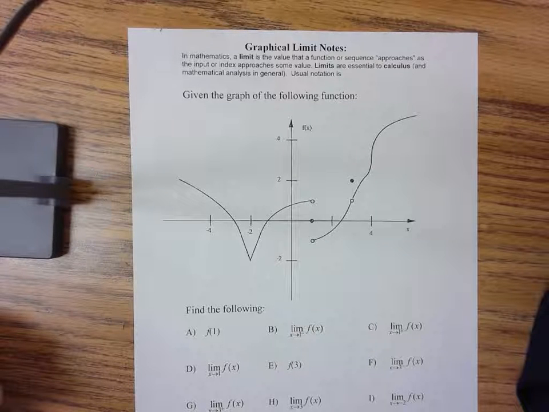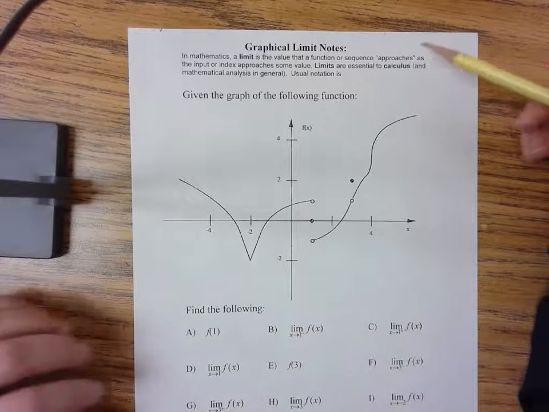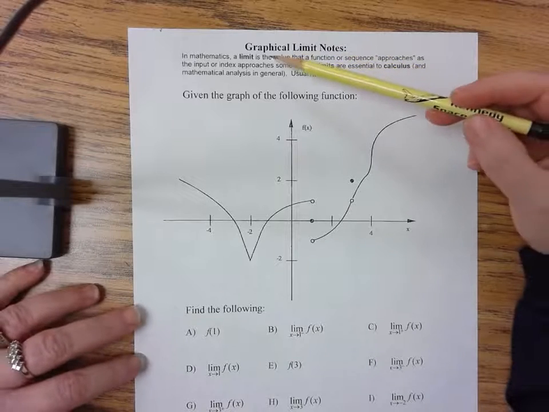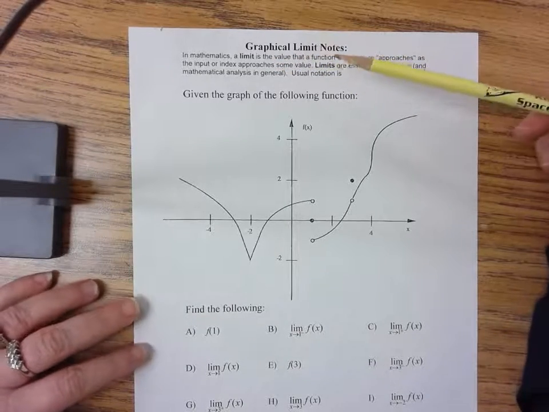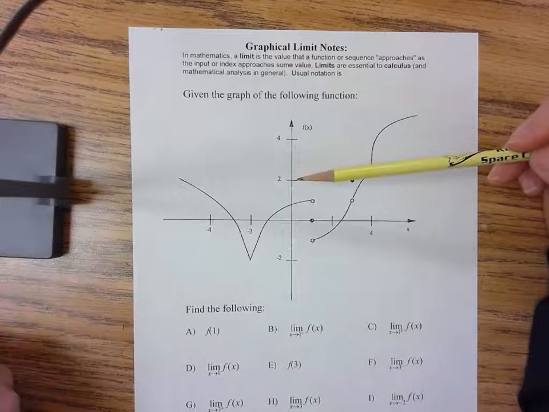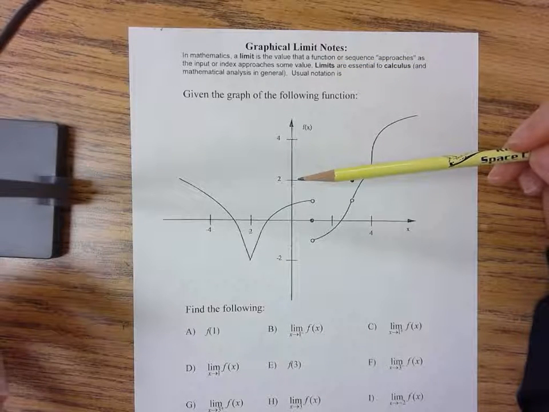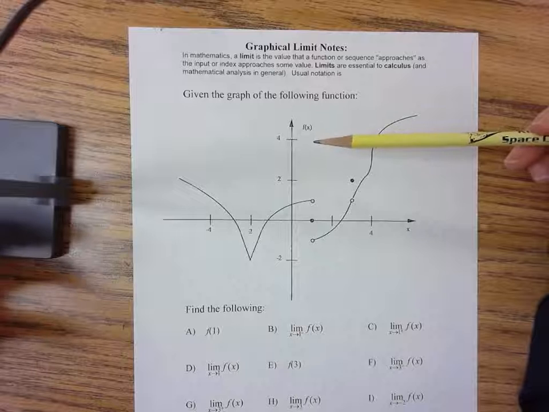I'm going to create a video explaining graphical limits, or how to find a limit from a graph. So, we've looked at limits from a table of values, and so now we're going to look at it from a graph, which of course the table of values could be put on a graph.